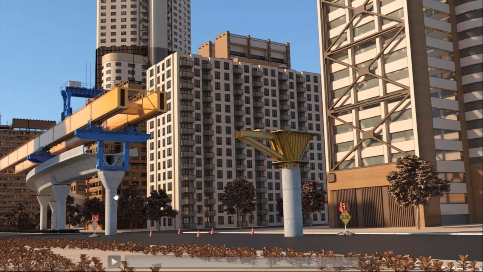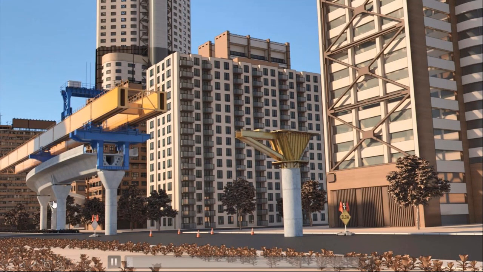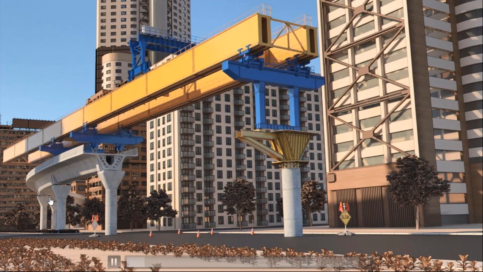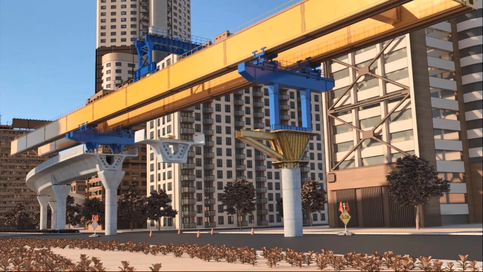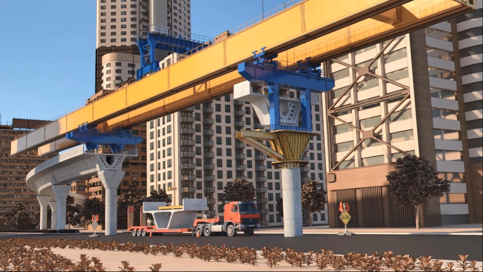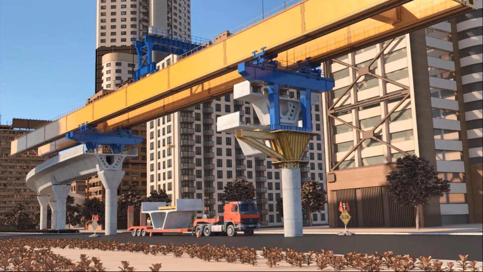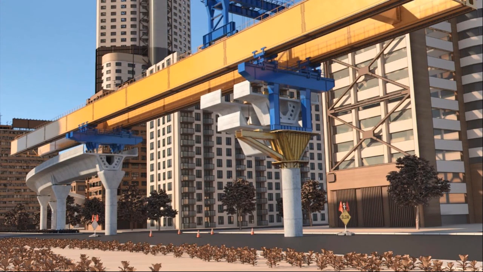Do have one more video here. So taking a look at how this works in practice. Now, there are lots of different ways to do this. This is just one of them, but how do you put these segments together? How do you stress them together, get the PT in? So this is showing a little bit of the sequence. This is a simple span being erected.